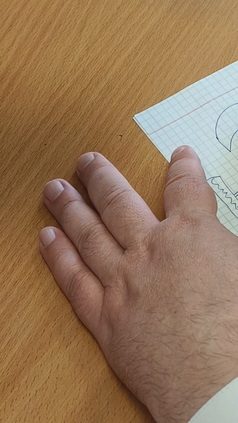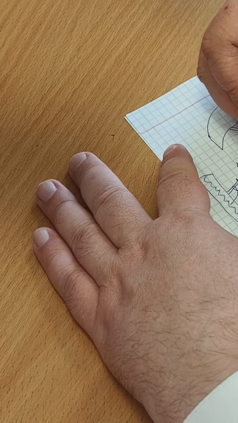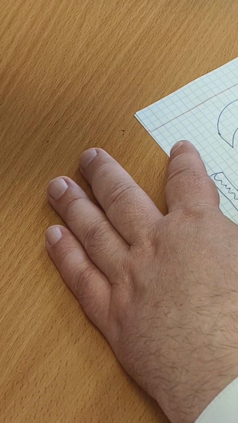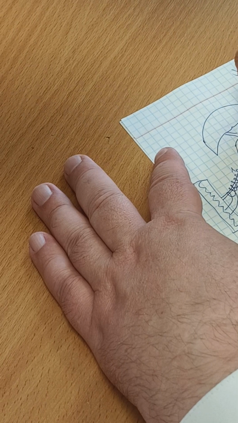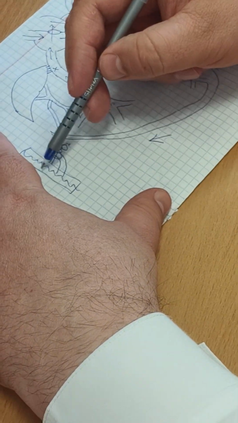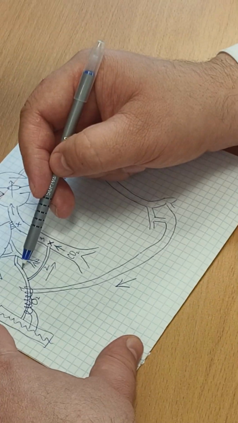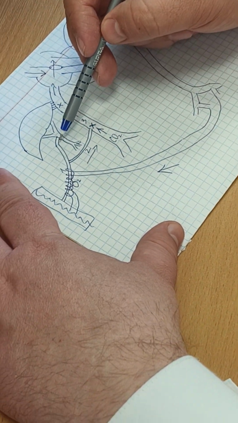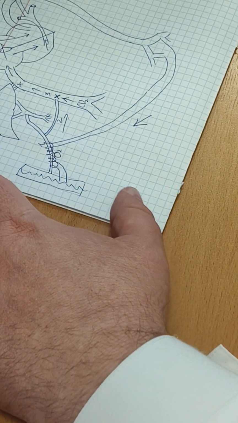That is the umbilical cord. The umbilical cord goes to the placenta. And here blood goes to the placenta, exchange of gases, and once again oxygenated blood comes to the fetus through the umbilical vein. Clear? We put labels.